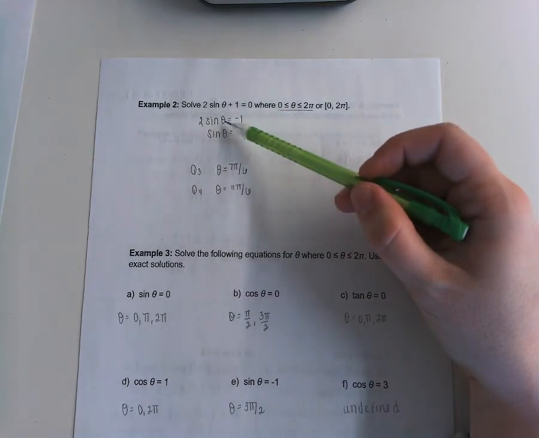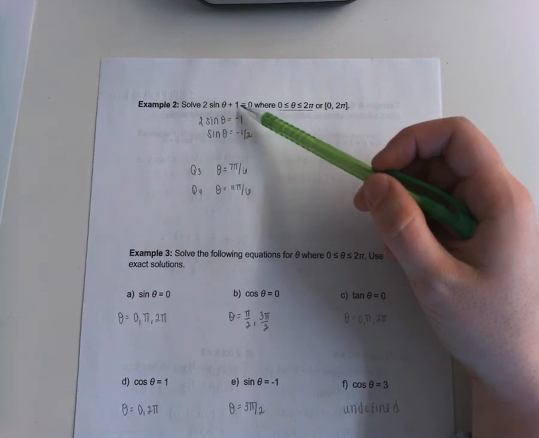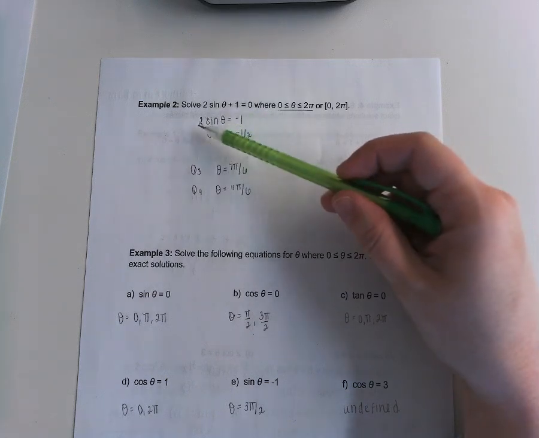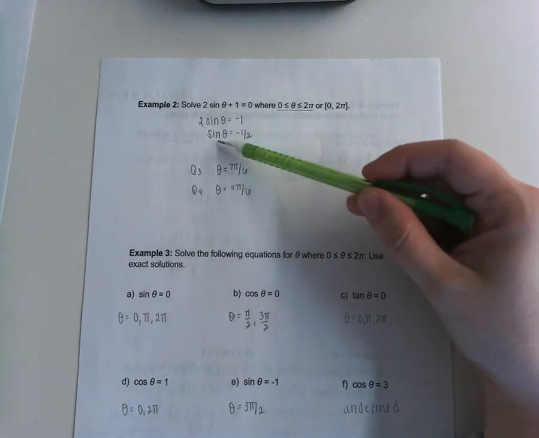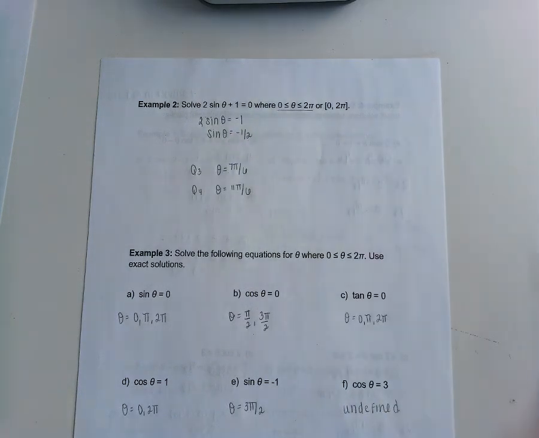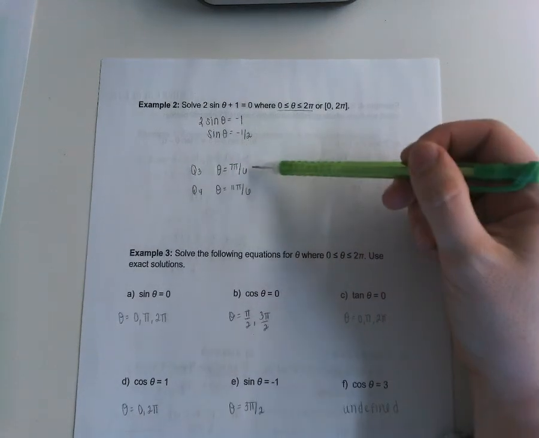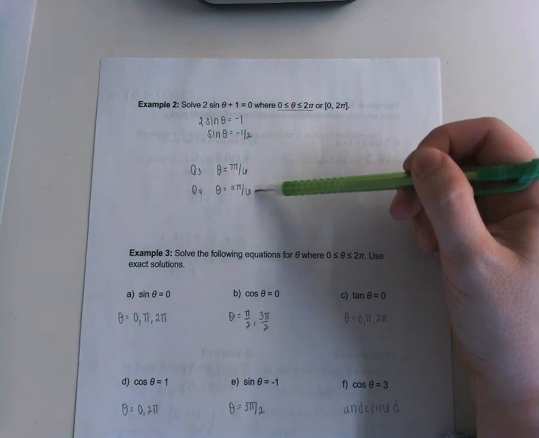So the first thing we need to do is isolate the trig function. Here we have 2 sine theta plus 1, so we're going to subtract 1 from the other side, and then we're going to divide by 2. So sine theta is equal to negative 1/2, and that is a special value from our unit circle. So sine theta is equal to negative 1/2 in quadrant 3 and 4 at 7 pi by 6 and 11 pi by 6.